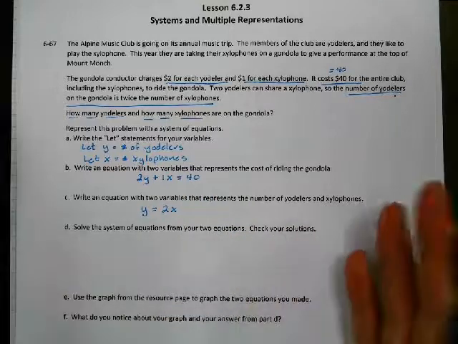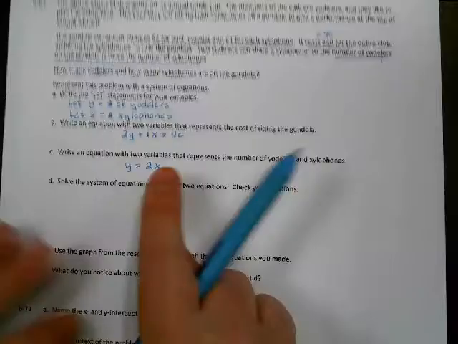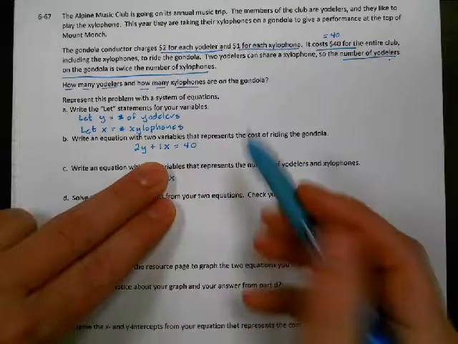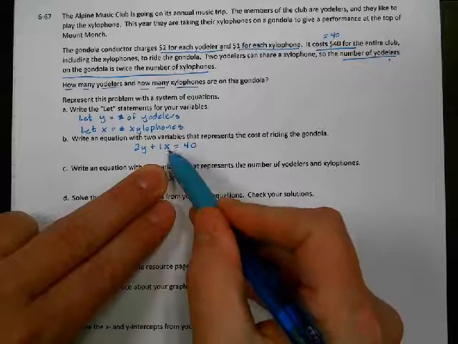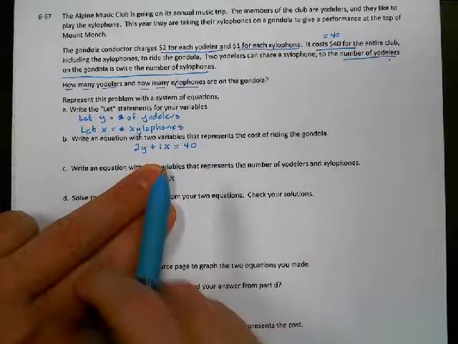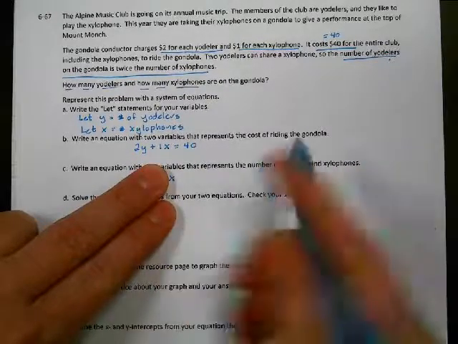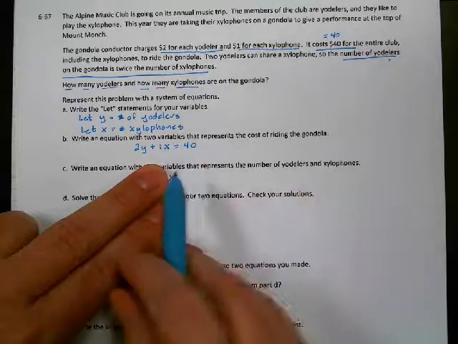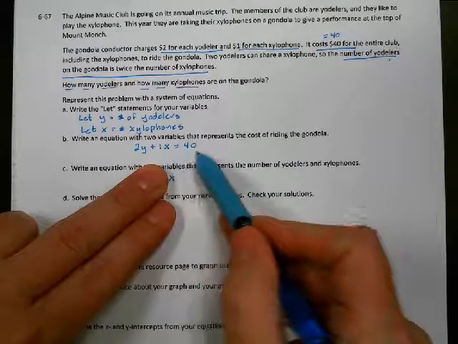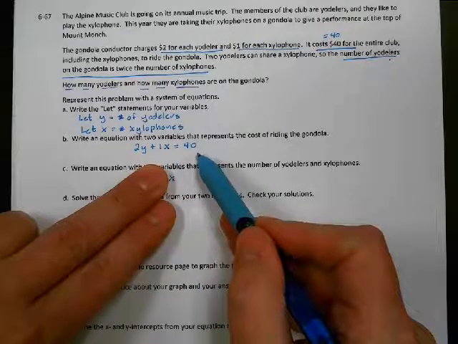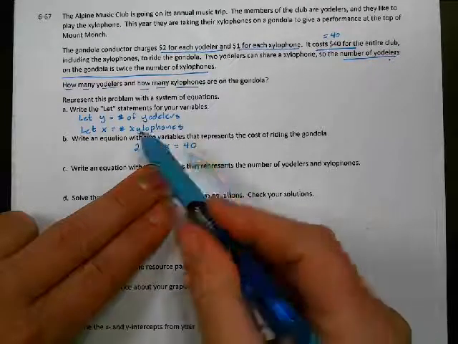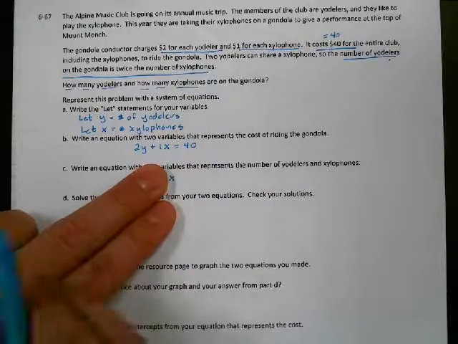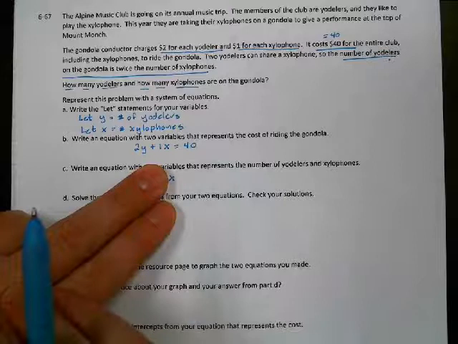Now there's a lot of different answers that work for this one equation. I mean, if you think about it, I could have no yodelers and 40 xylophones. That would be possible. I could have 20 yodelers and no xylophones. That would be $40. So this one has an infinite number of solutions to it, because I can just keep on plugging in a number for y and getting a different number for x. And as long as they add up to 40, that's a solution of that equation.